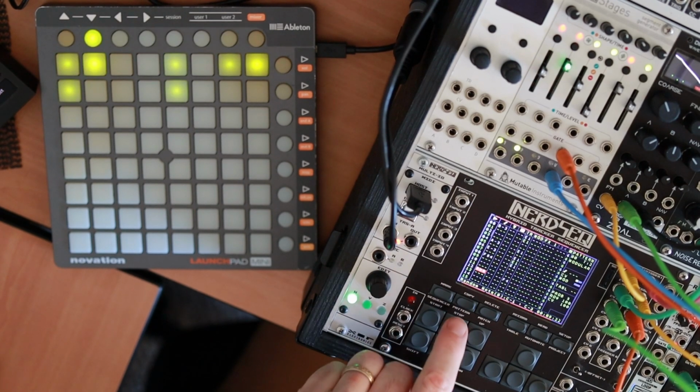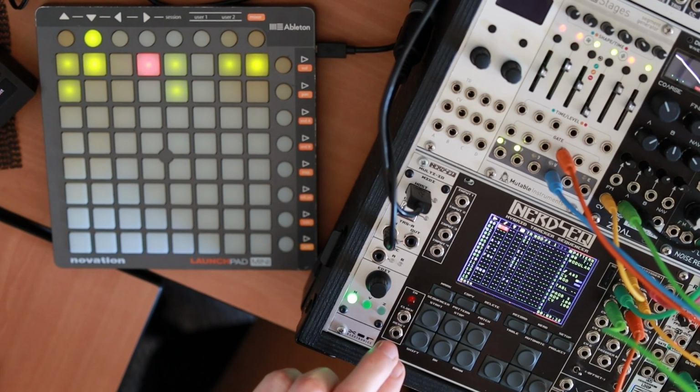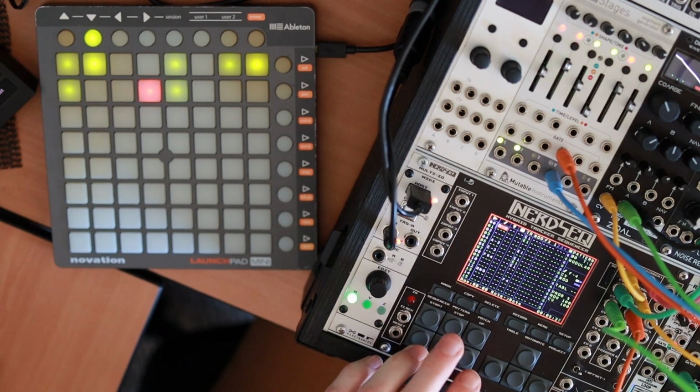Oh, sorry, I need to go to the pattern. Now it has made random notes in the pattern. And they will stay the same until I randomize them again, of course.